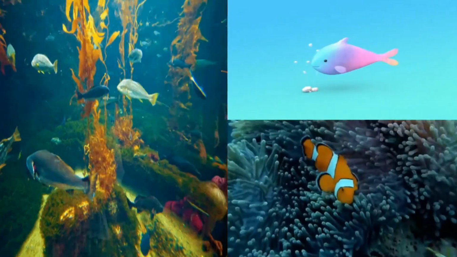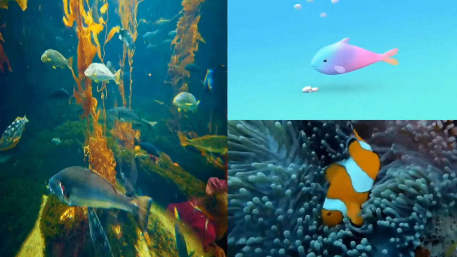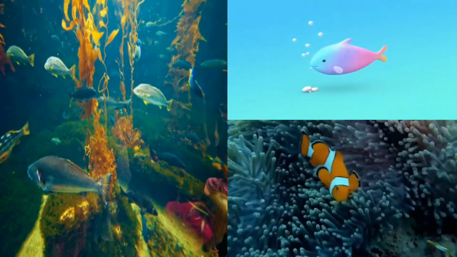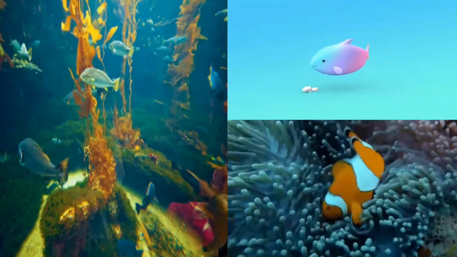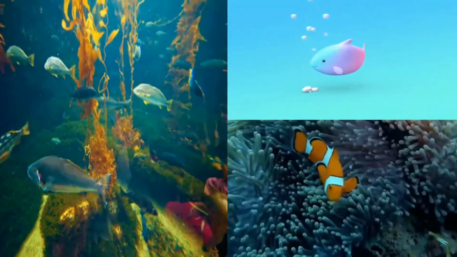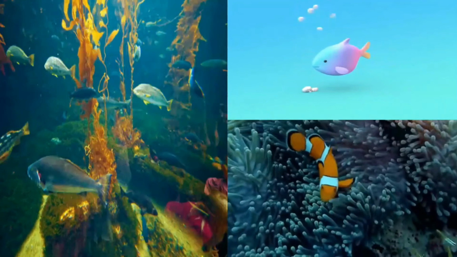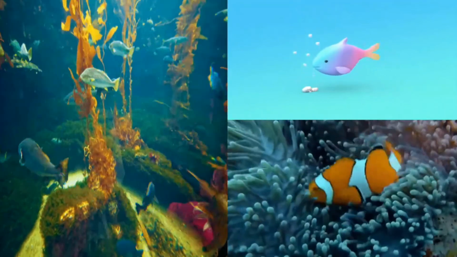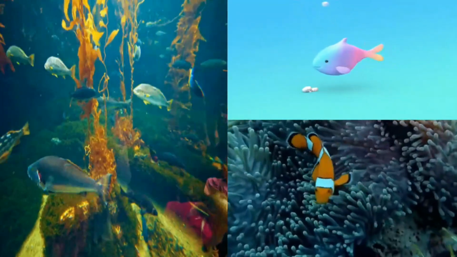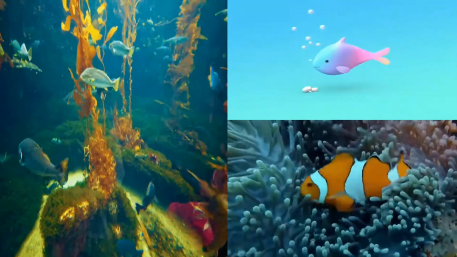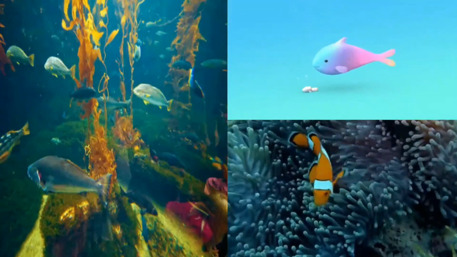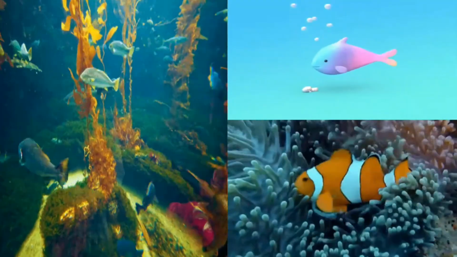Look at the other picture. The fishes are moving in search of their mate. That is another fish. Like you and your friend, you will search for your friend, right? Likewise, the fish is also searching for their mate. So moving from one place to another for food, shelter and mate is known as locomotion.